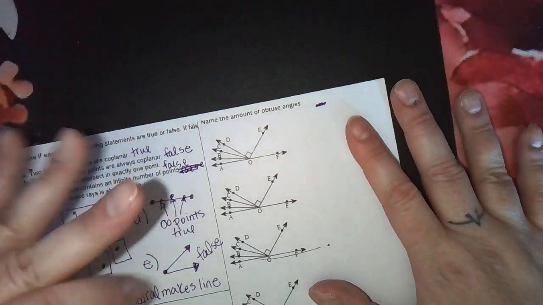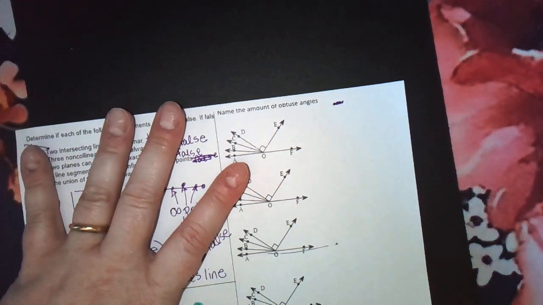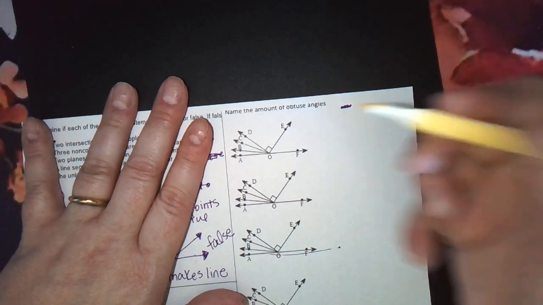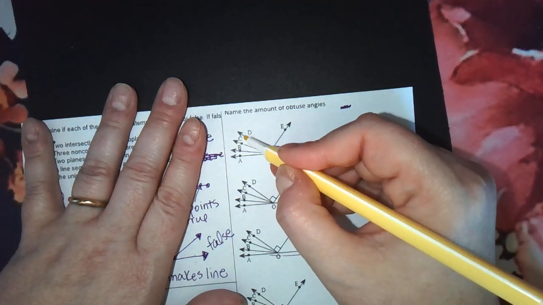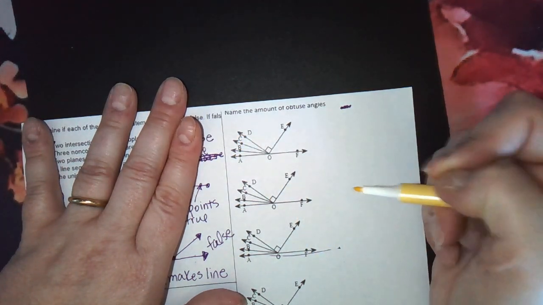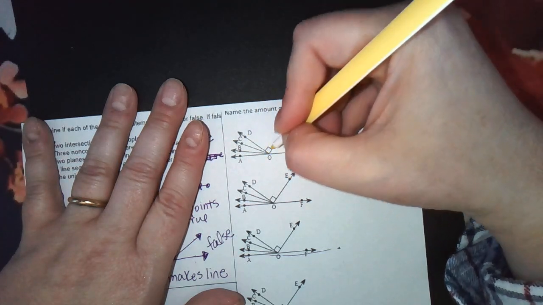Okay, it says name the amount of obtuse angles. We've kind of done this before. First, these tiny little chunks are not obtuse. They have to be bigger than 90. So we know this DE is a 90.